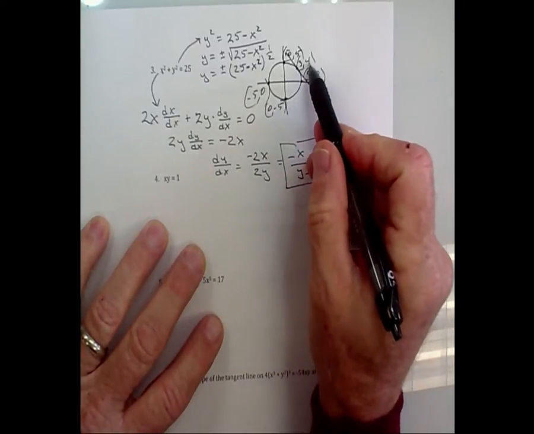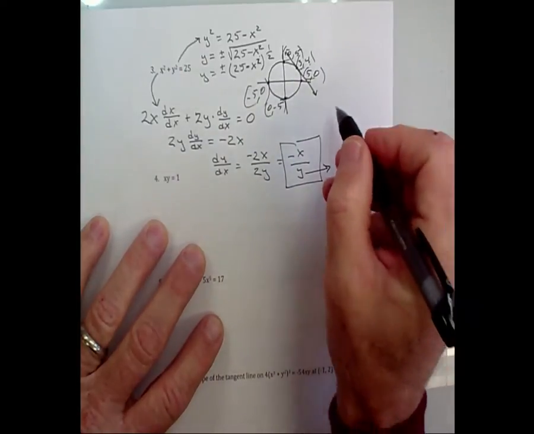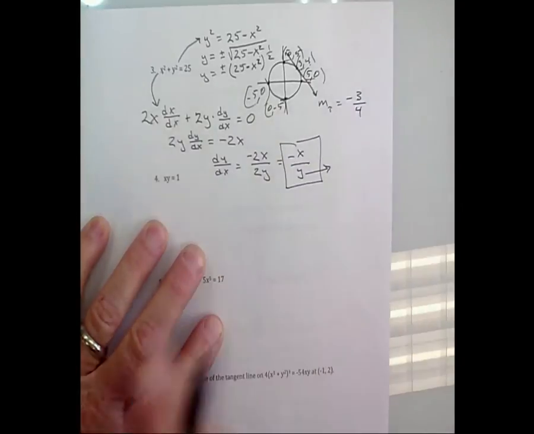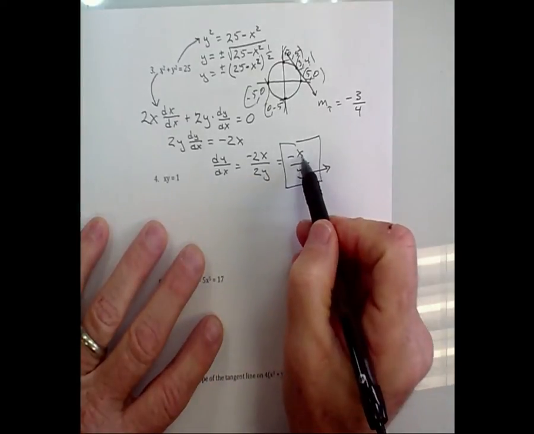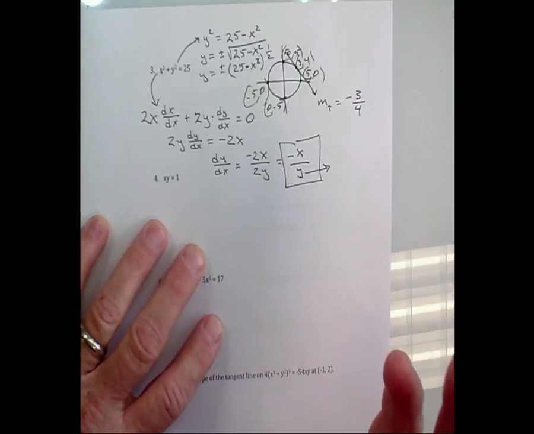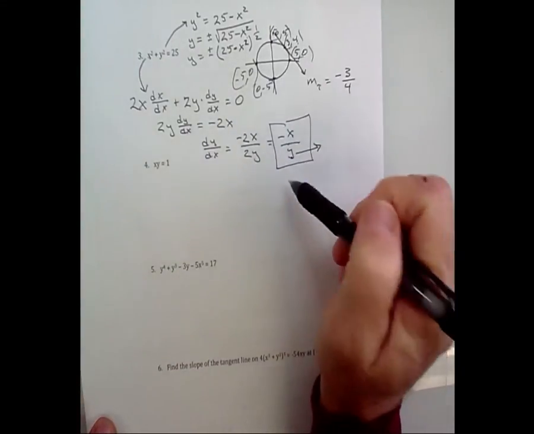Well, if you look at the point 3 comma 4, x is 3, y is 4, I'm going to get the slope of that tangent line to be a negative 3/4 by plugging 3 into x and 4 into y. Are we kind of getting the hang of it? Yes, ma'am. So was the 3/4 just a given? You didn't have to do anything to find it? All I did was plug 3 in for x and 4 into y.